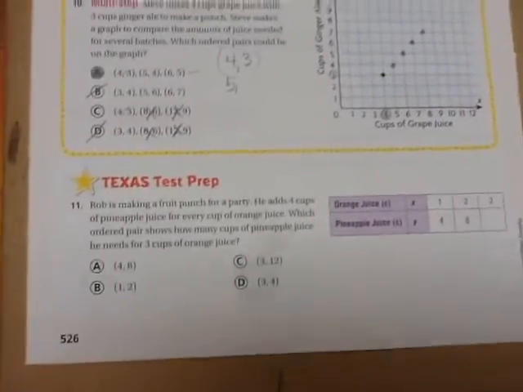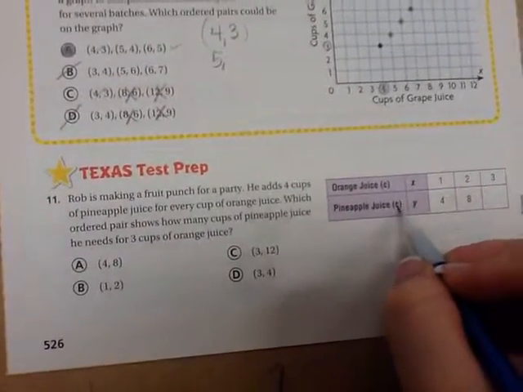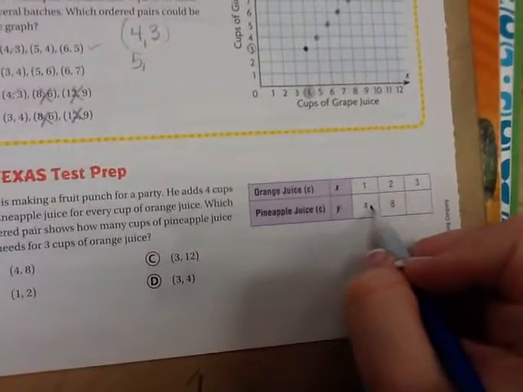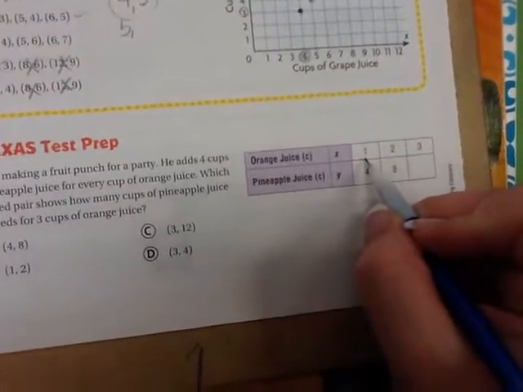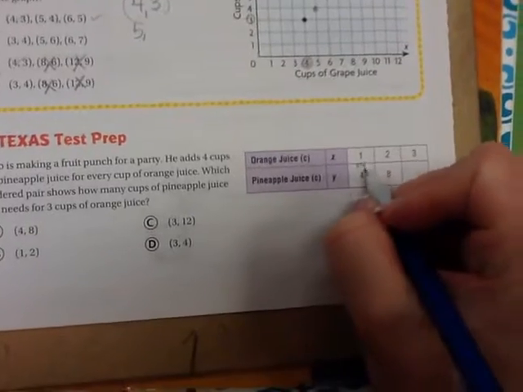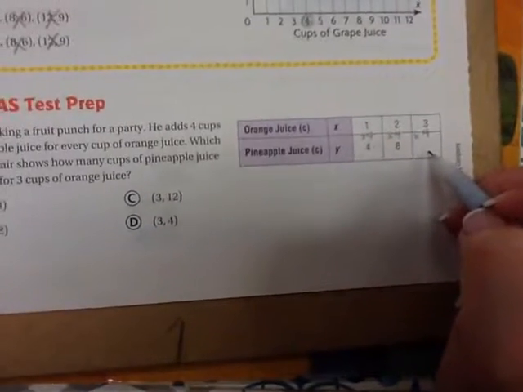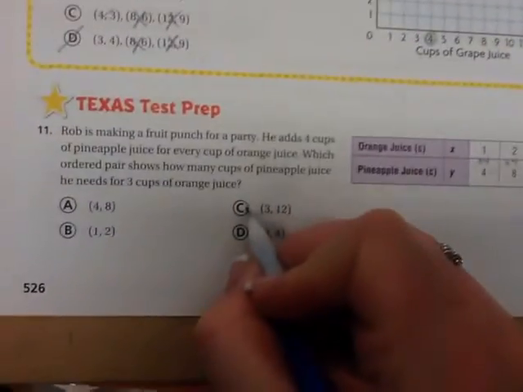All right, let's look at question number 11. It says, Rob is making a fruit punch for his party. He adds 4 cups of pineapple juice for every cup. So again, your relationship is orange juice to pineapple juice. So for 1 cup of orange, 4 cups of pineapple. 2 is 8. So again, what are we doing? We are multiplying. It's a multiplicative pattern. We're multiplying by 4. So what would be my amount of pineapple juice for 3 cups of orange juice? 12. So my ordered pair would be 3, 12, which is answer C.